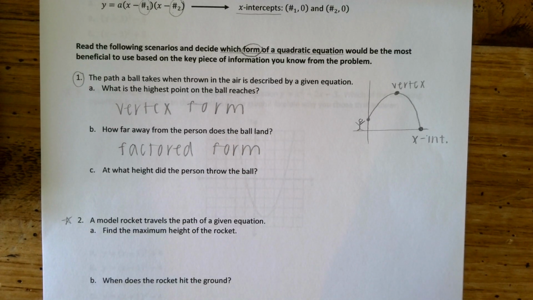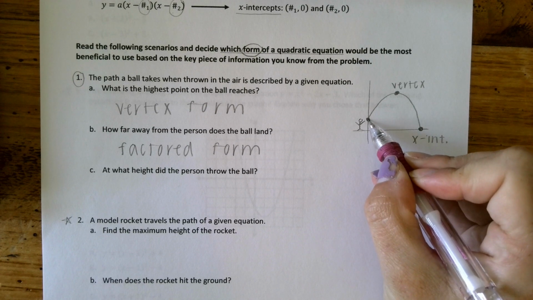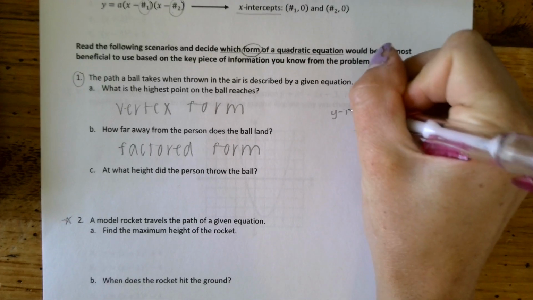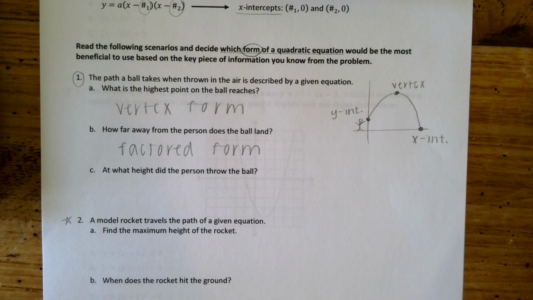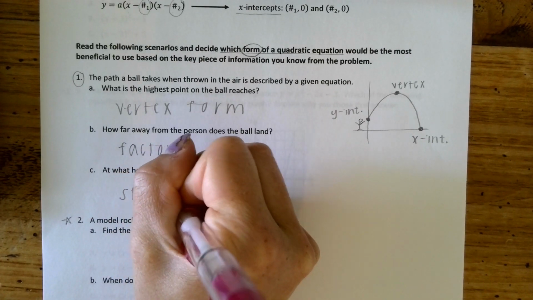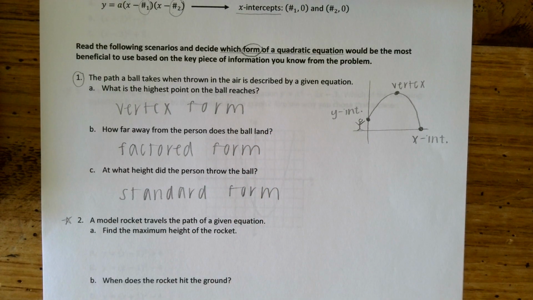Part C says, at what height did the person throw the ball? Looking at my picture, it looks like my person is right here. I'm looking for this height, which is where it crossed the y-axis. That's my y-intercept. And we know the best form for y-intercept is always standard form. Whenever you're doing these problems, I recommend drawing a picture first, and then you should be able to find which form is best. Go ahead and try number 2.